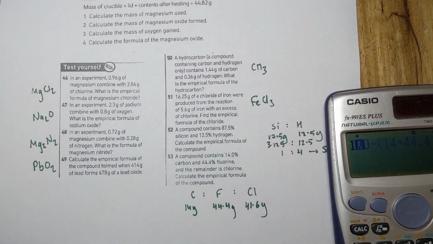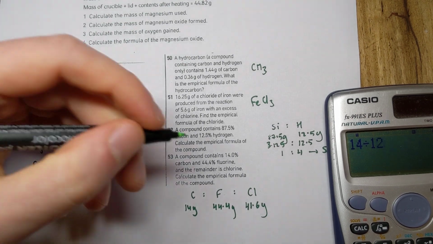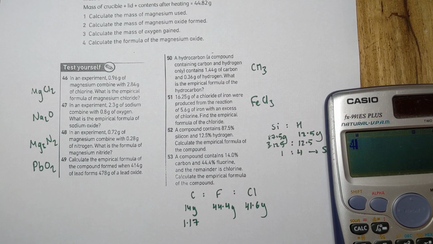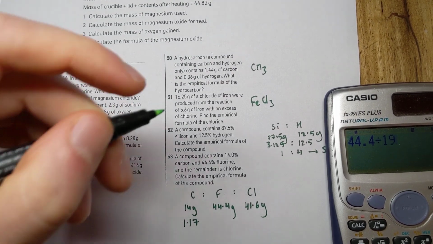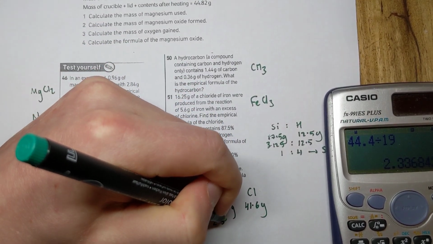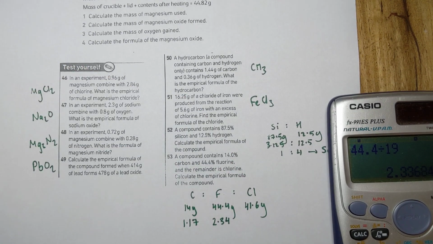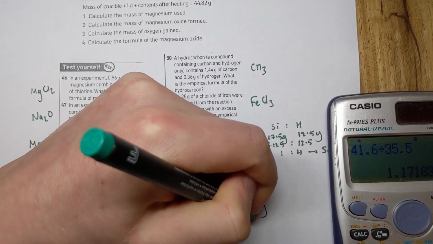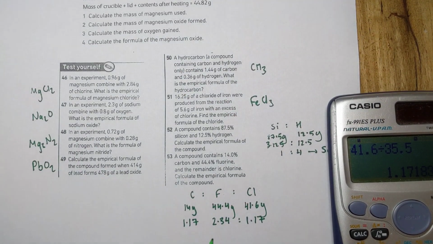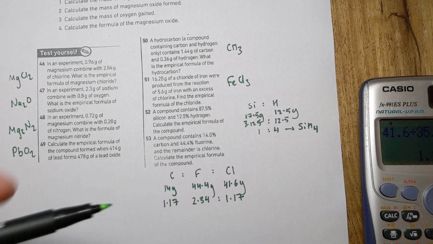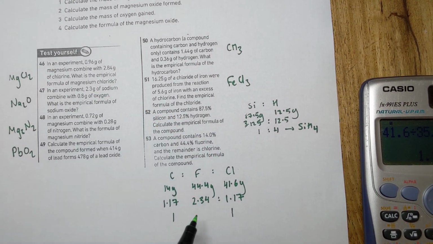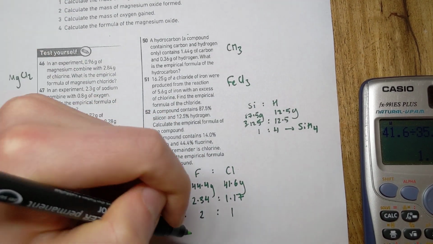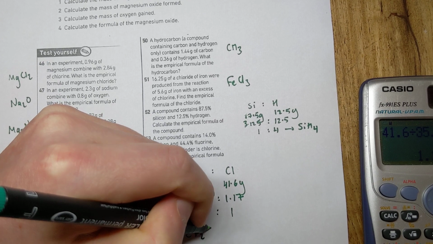The moles next, so 14 divided by 12 is 1.17. Let's go 2 decimal places. 44 divided by 19 for the fluorine is 2.33, or 2.34, sorry. 41.6 divided by 35.5 for the chlorine gets me 1.17. So again, these are kind of unusual looking decimals, so I can just divide by the smallest one. That gives me 1 to 1, 2.34 divided by 1.17 is pretty much exactly 2. Therefore the empirical formula becomes CF2Cl.